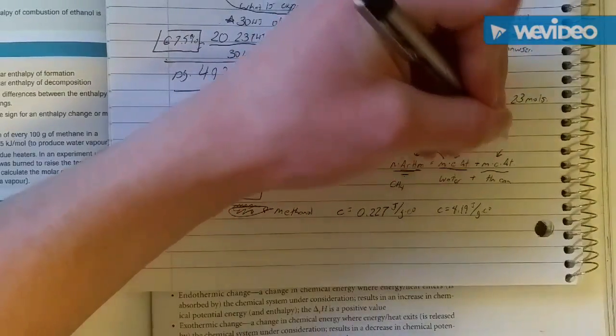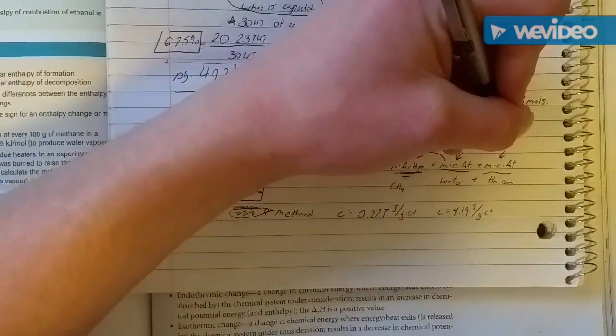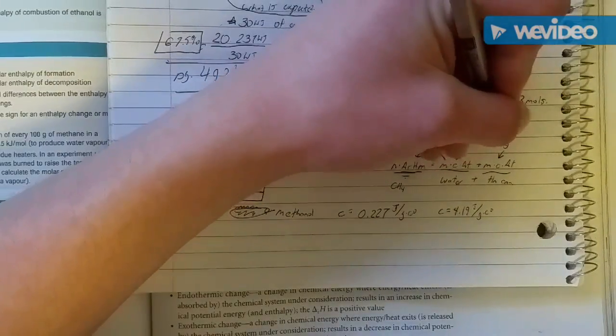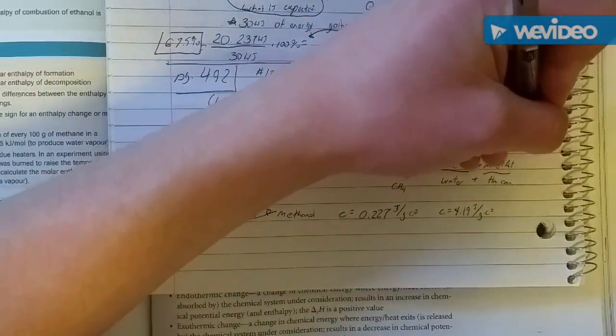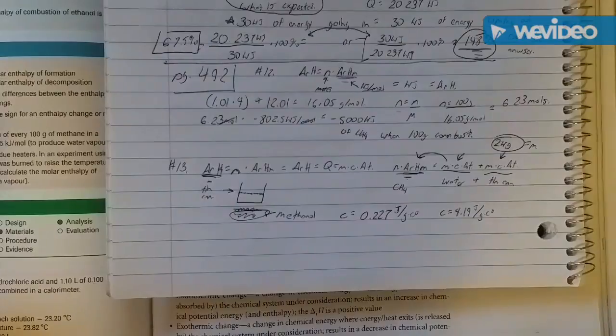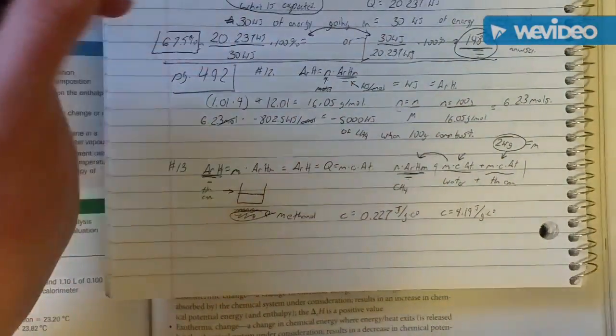But instead, I'm actually going to change the question and give the tin can an actual mass. So let's give it 2 kilograms. So the mass of the tin can is 2 kilograms.